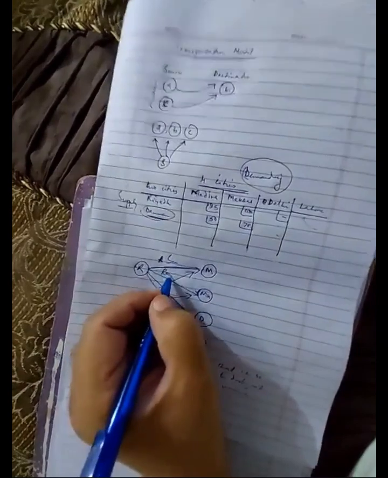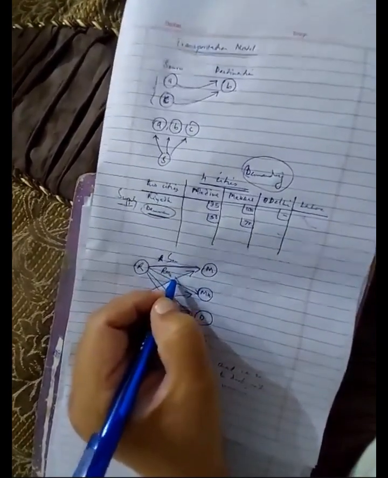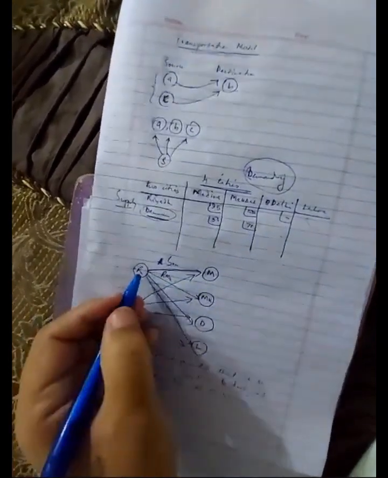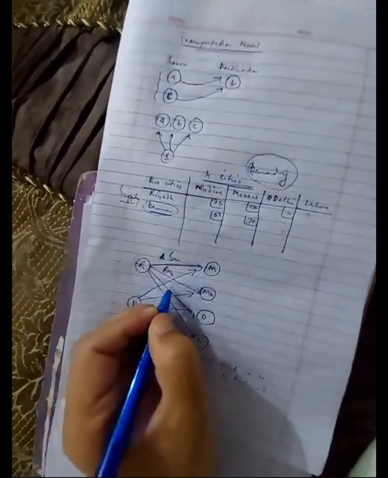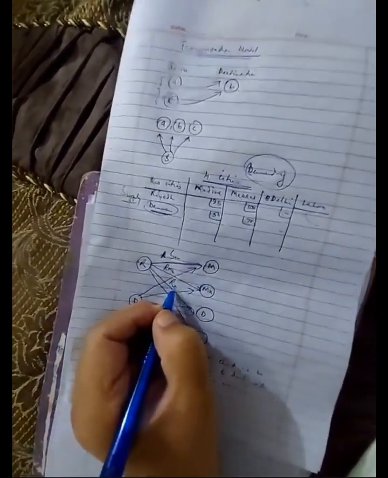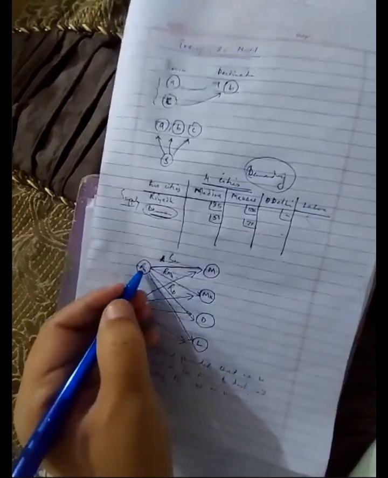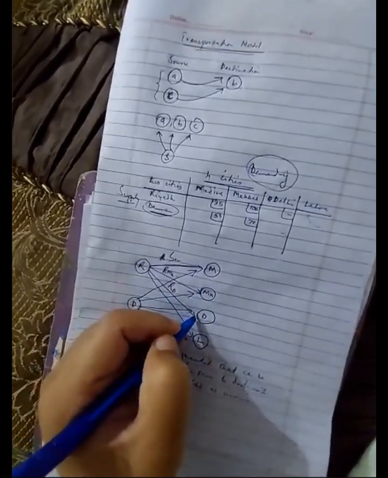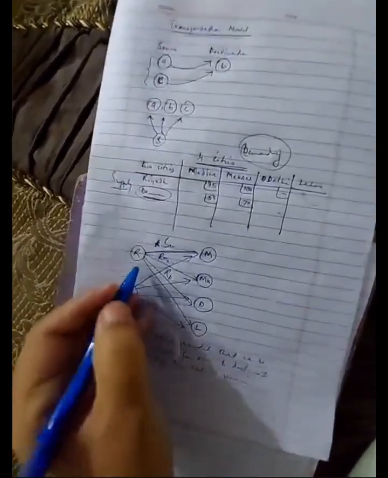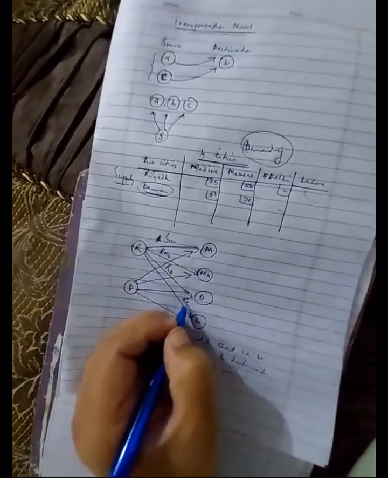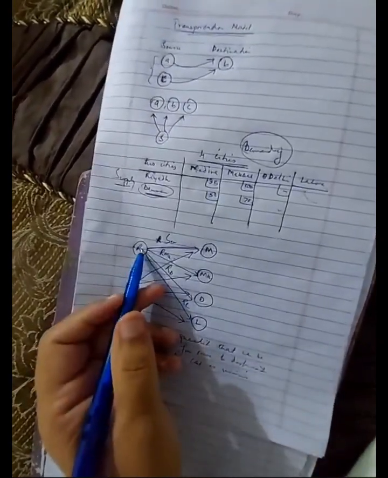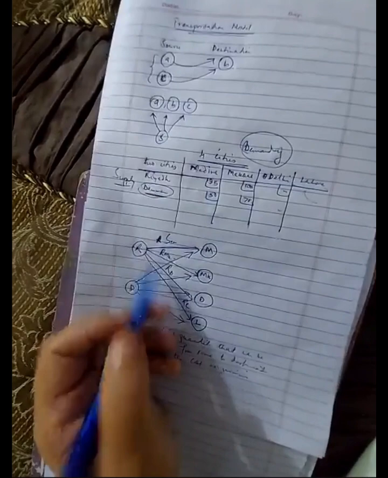RMK is the quantity that is supplied from Riyadh to Makkah, RD is the quantity supplied from Riyadh to Delhi, and RL is the quantity supplied from Riyadh to Lahore.